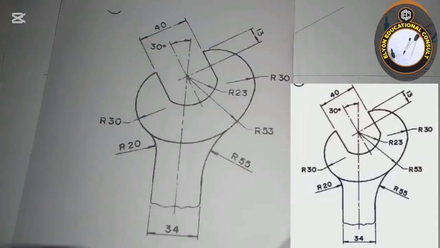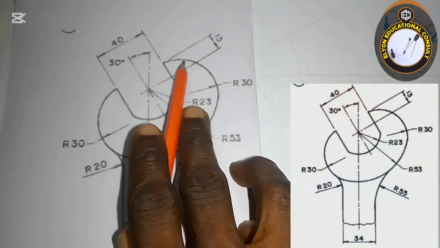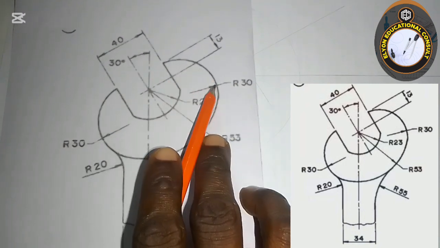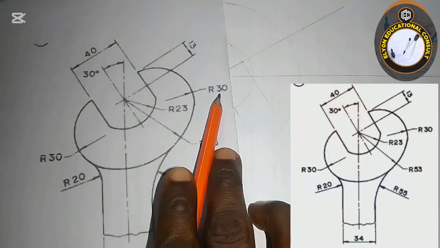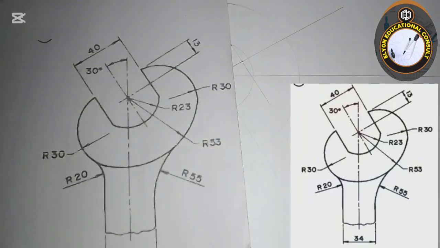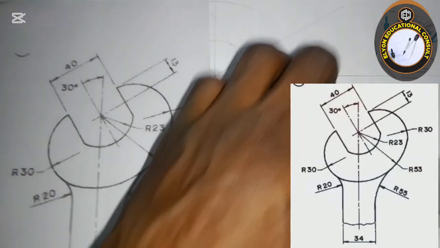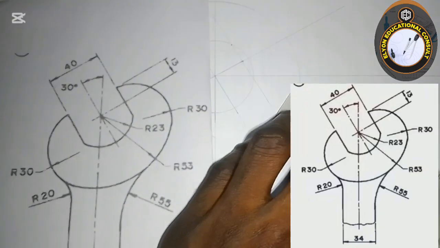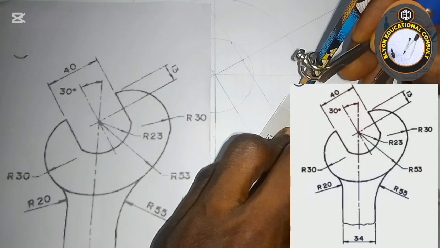Now the next thing we are having here, we have this arc here. It's not the same as this circle. You can see that the radius is 30. It's not the same radius as 53. So how do we get that now? It's very easy to get. So all I'm going to do now is stretch your compass to 30. I will tell you what to do now. Measure 30 this way.